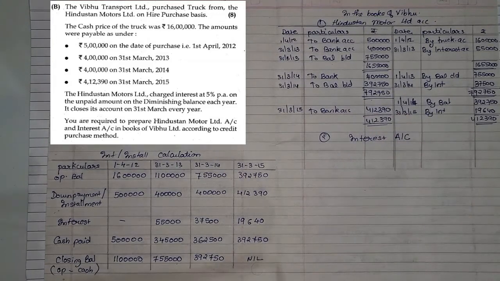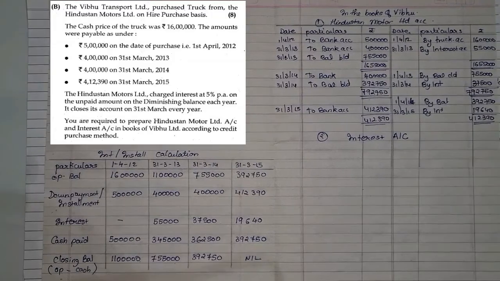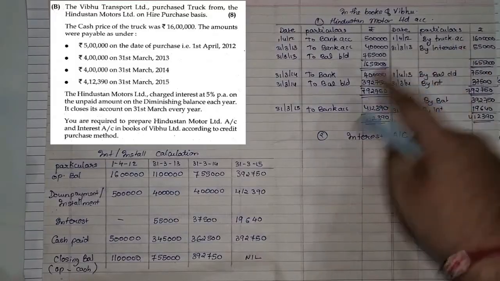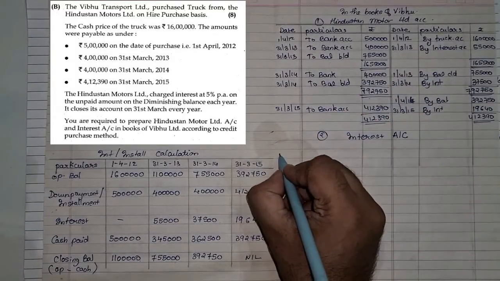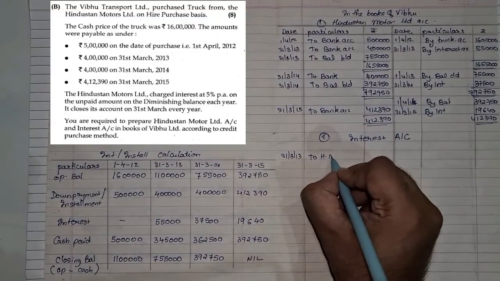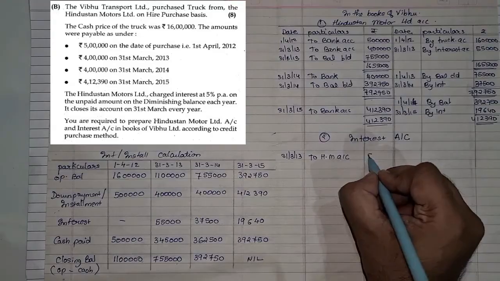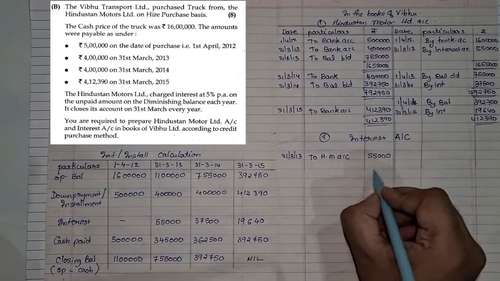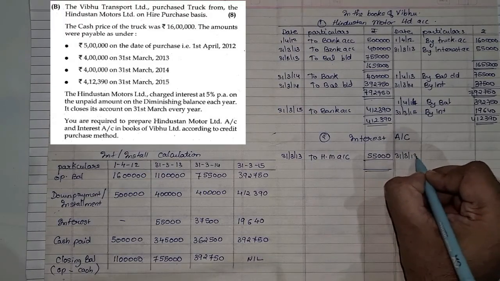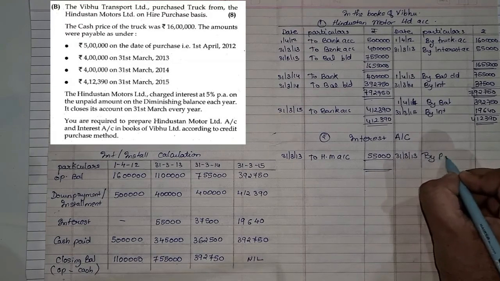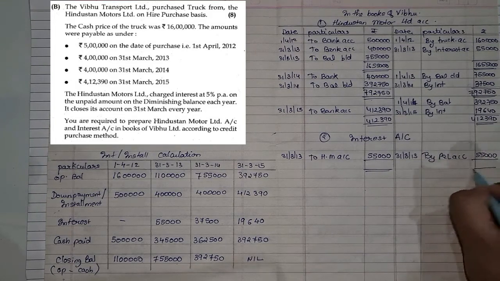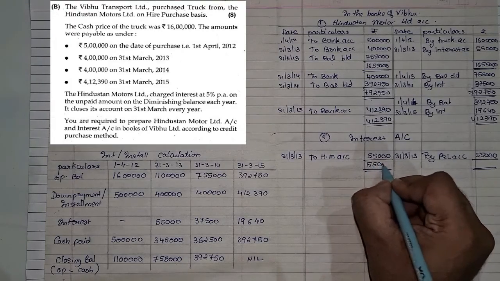I'll just extend these lines. Now the interest account is very simple. Wherever you can see interest, the opposite entry goes on the other side. This is by interest, so here it will become to. 31st March, same date, to Hindustan Motors account, amount is 55,000. That's it. The same amount now you have to transfer: 31st March 2013, by P&L account, 55,000, and this year gets tallied out. That's it. You just have to pass that entry.